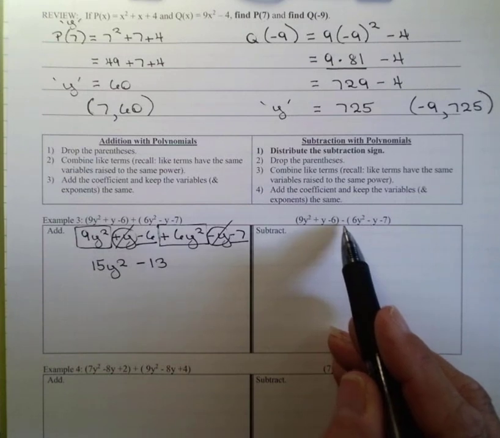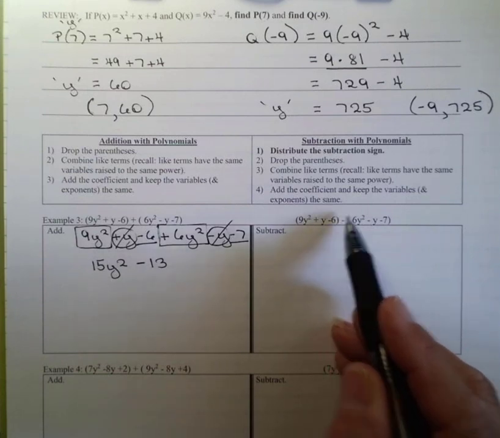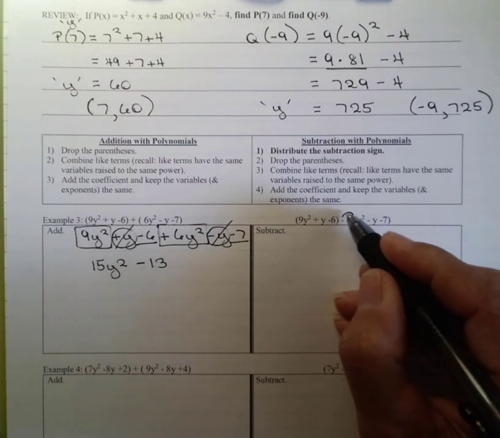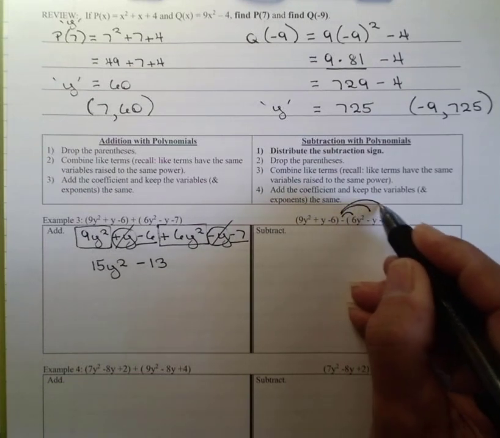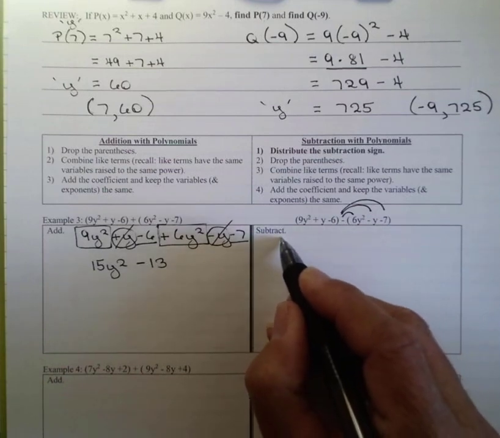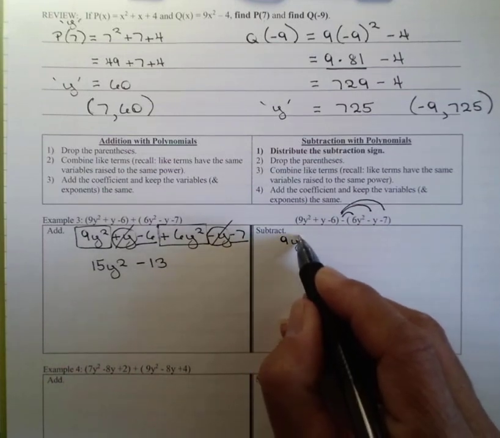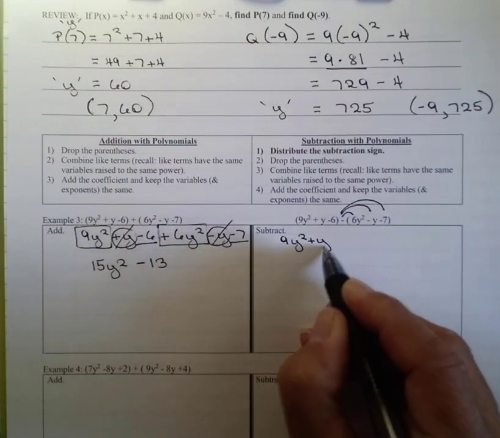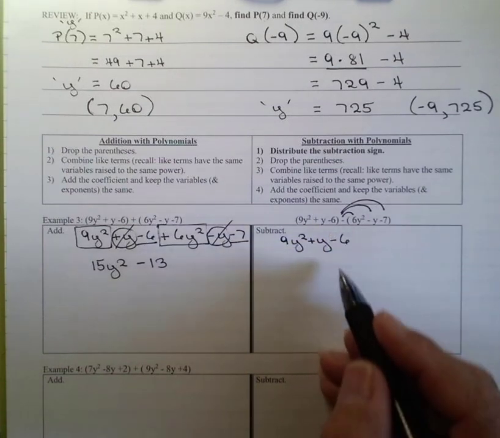Next, what happens when we have the exact same two polynomials, but this time we are subtracting them? Well, this time I have to be careful. I have to distribute this negative to each term inside parentheses. In other words, it's going to change the signs. Now, I don't really have to worry about the first polynomial, the first trinomial. It's going to just be the same. I just bring it down.